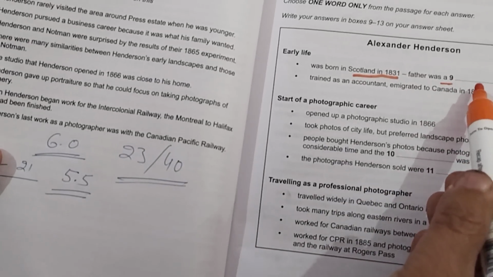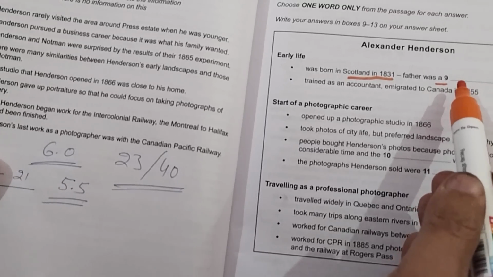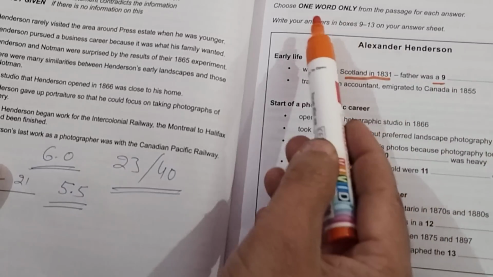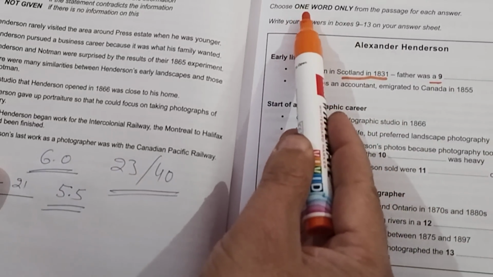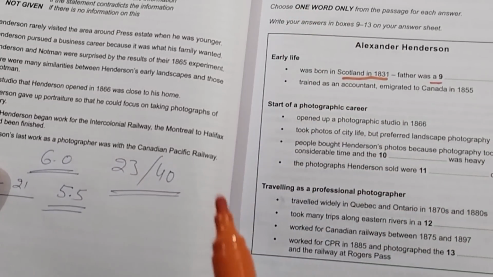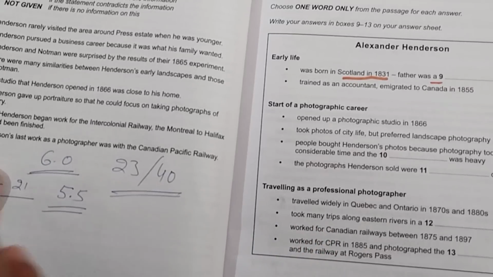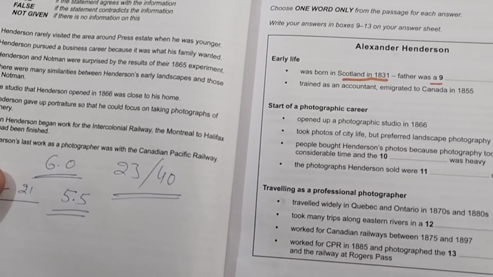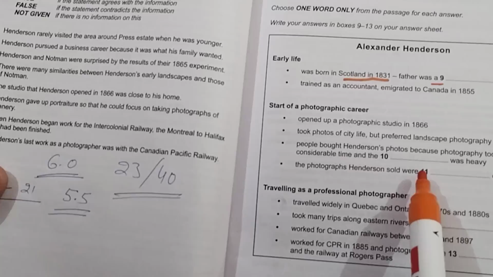Then we need not write successful. What most students do is also write successful, and then they cross the word limit. We have to write the answer in one word only. So you have to remove successful, and the answer would be merchant. Okay, so let's see question number 11.